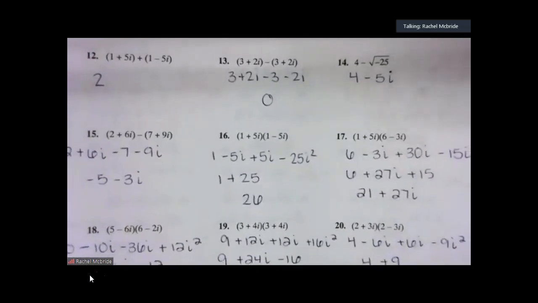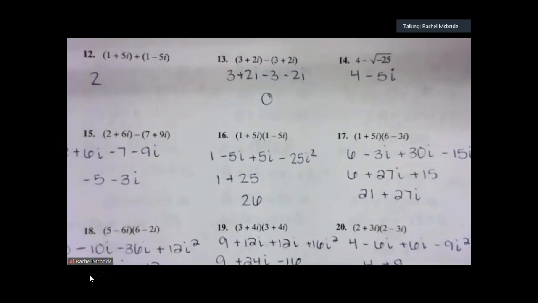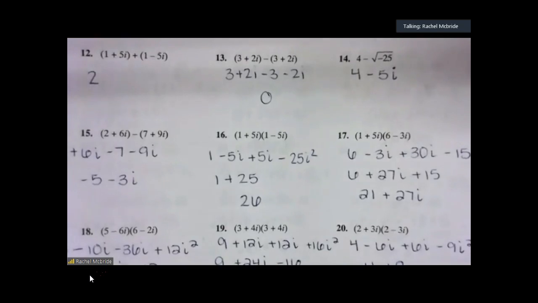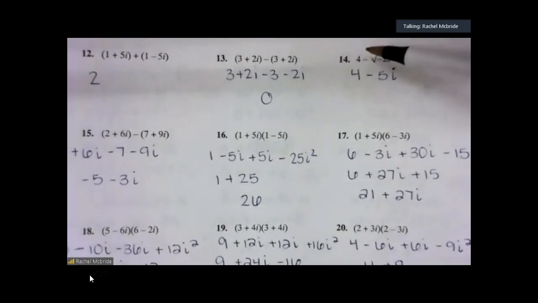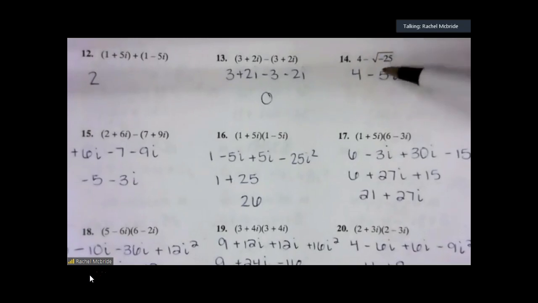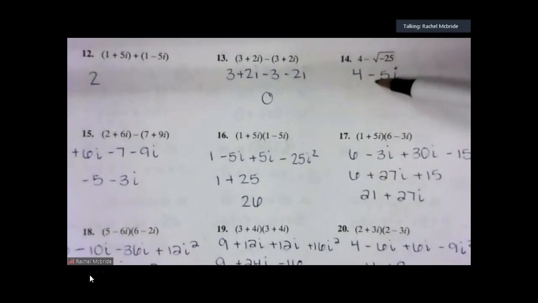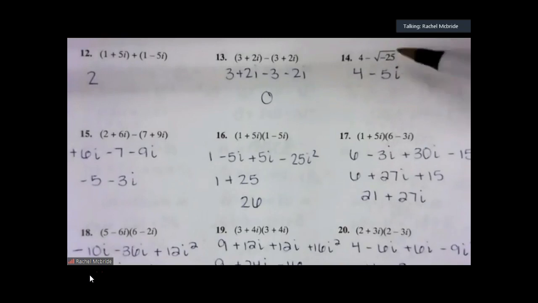So 12 was 2, 13, 0, 14, I got a lot of questions about 14. So the 4 minus, they're not like terms. So you just simplify the square root of negative 25, which became negative 5i because the negative tags along. That negative is the i, and 25 is a perfect square.